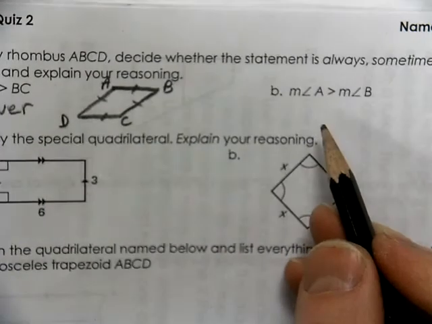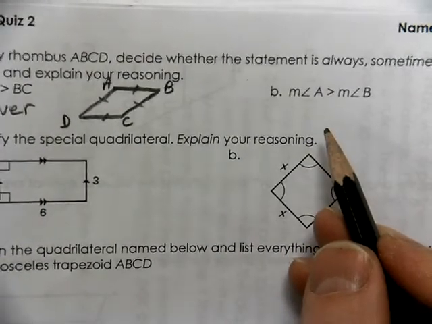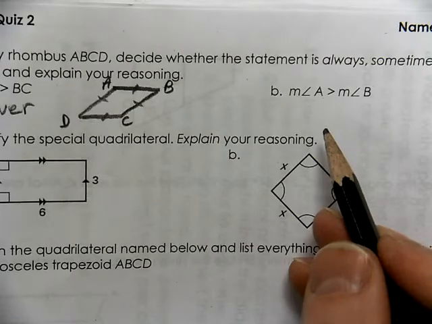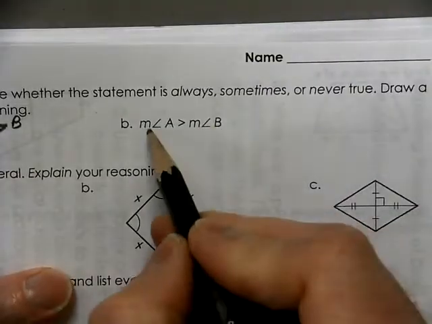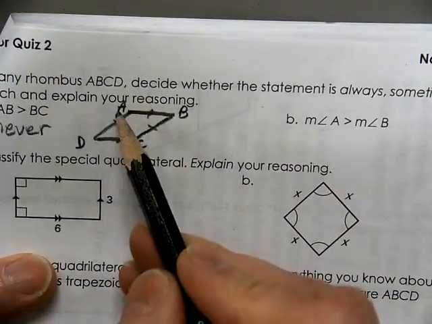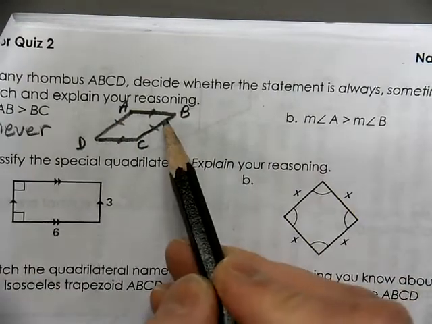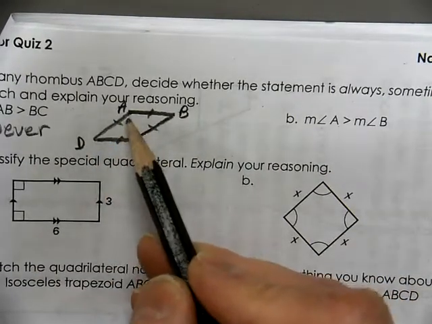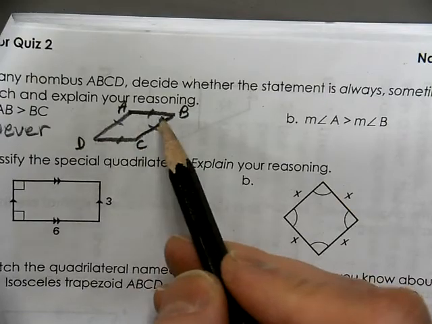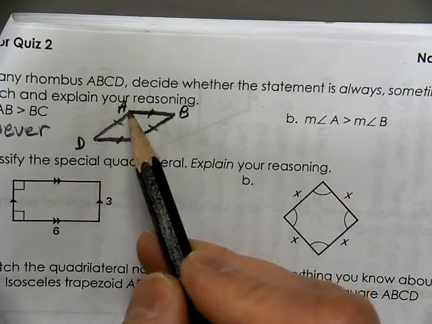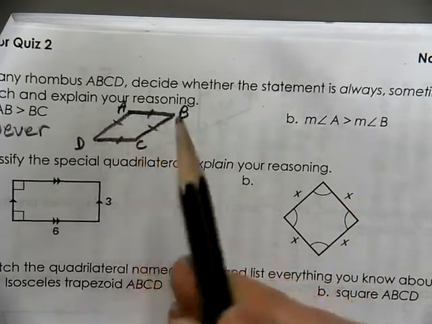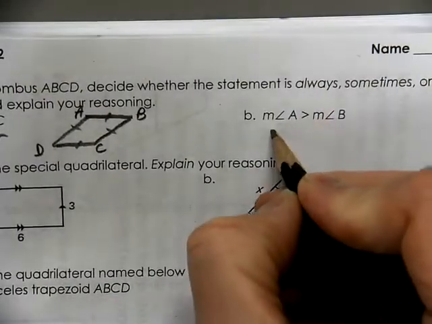Well, let's come on over here. We have the measurement of angle A being greater than the measurement of angle B. Well, the way I drew my picture, it was yes. But there's no reason that the obtuse angle has to be A, so that would be sometimes.